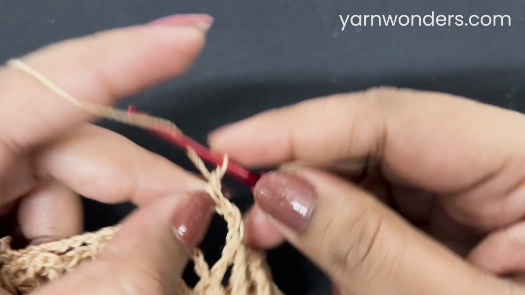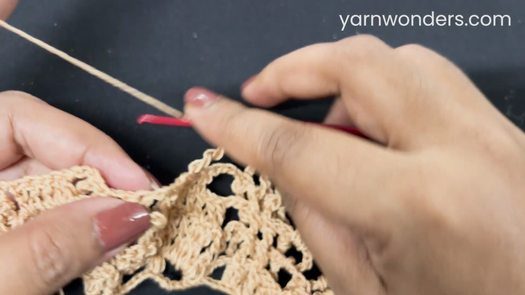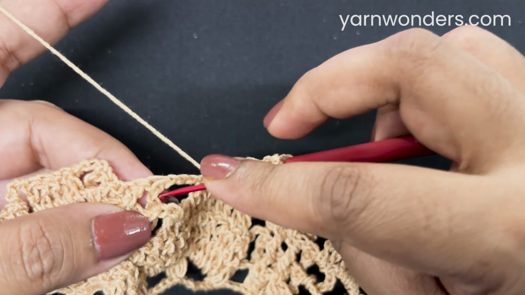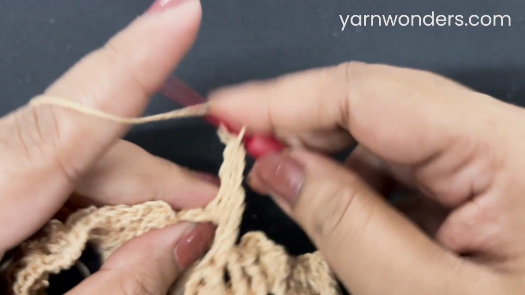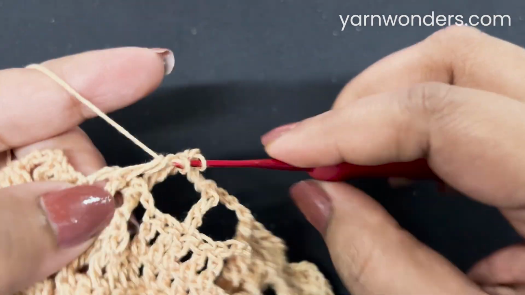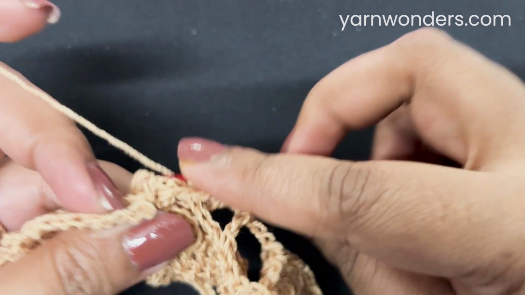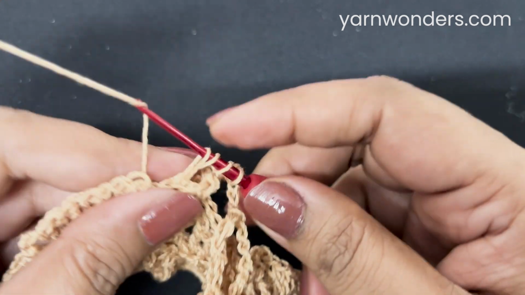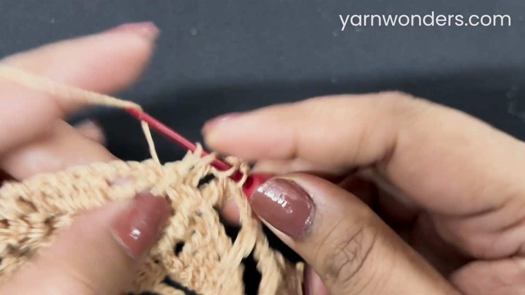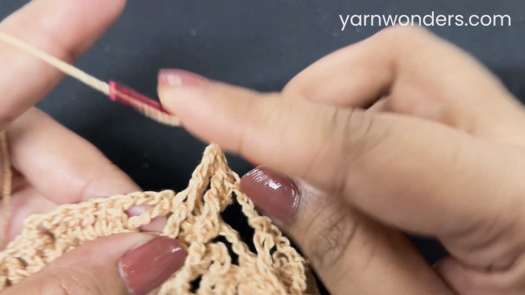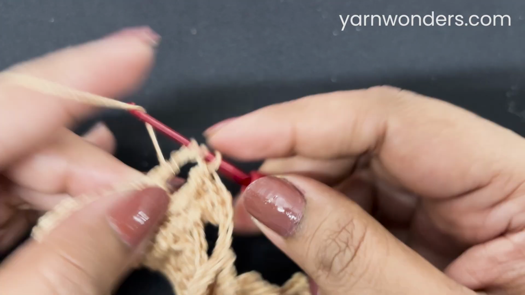Okay, again chain 3, and you move on to the next set of 5 stitches, making a back post triple crochet, front post triple crochet, back post triple crochet over the puff stitch, front post triple crochet, and a back post triple crochet, which will bring us to the chain 3 space.